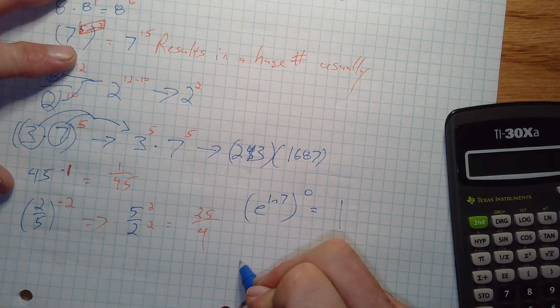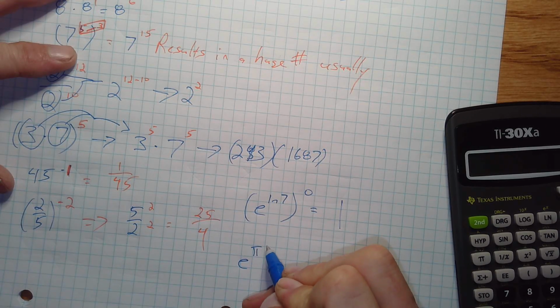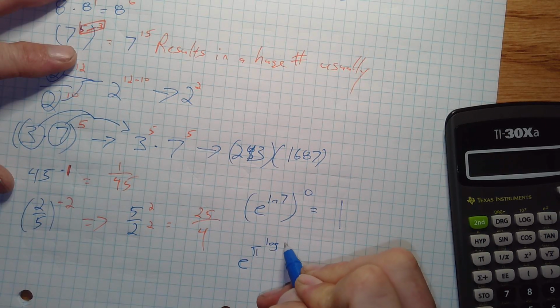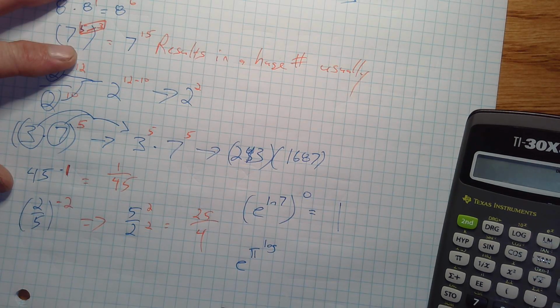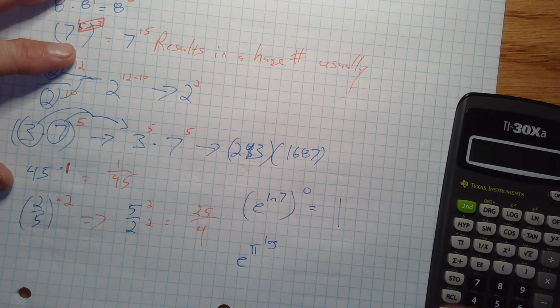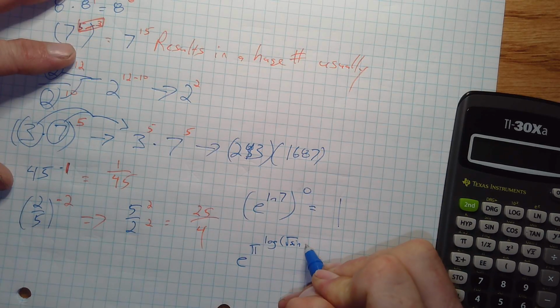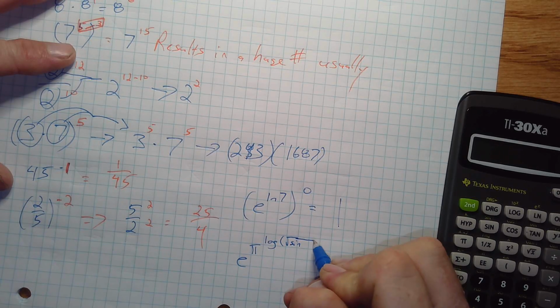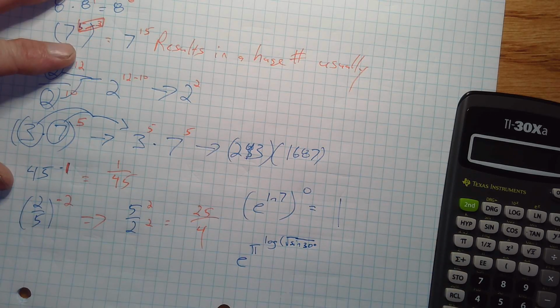How about e raised to the pi, log of the square root of the sine of 30 degrees?